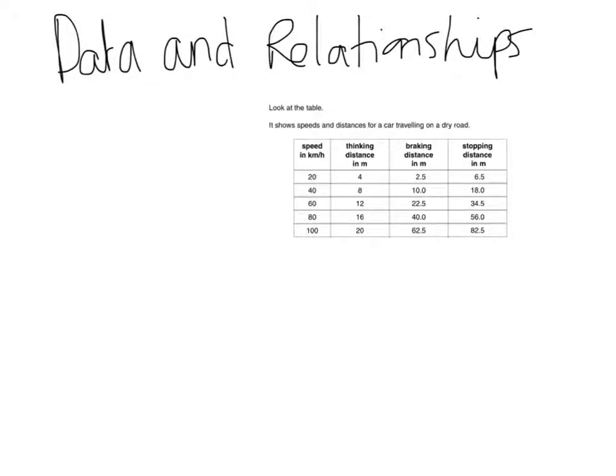One thing you have to be able to do is look at data and pick out relationships. It's not enough now to say that things increase. You need to talk about how they increase and the mathematical relationship there. Let's have a look at this table for stopping distances.